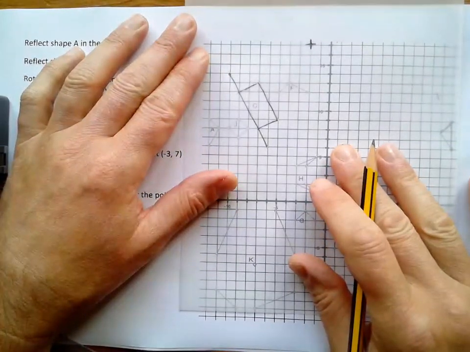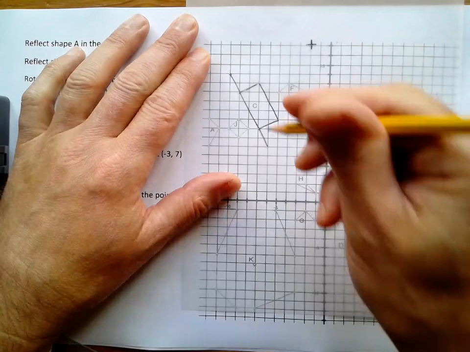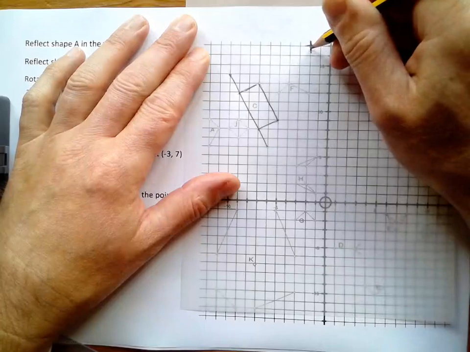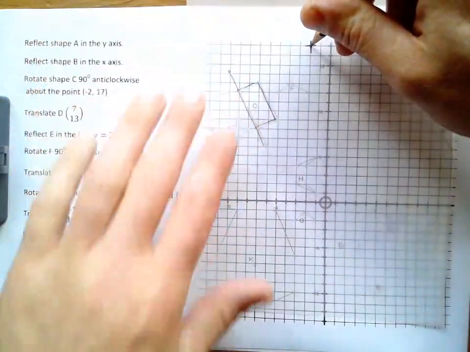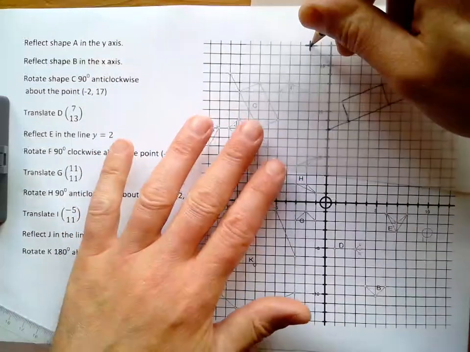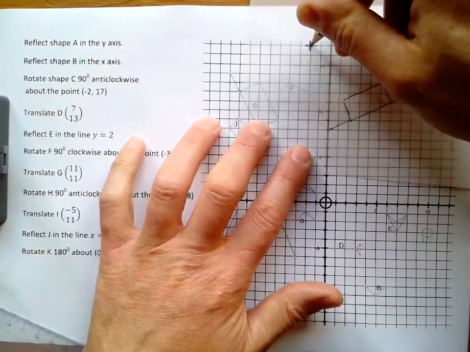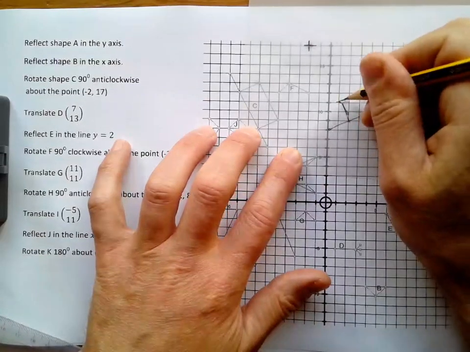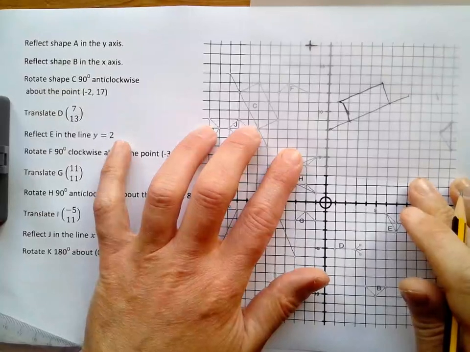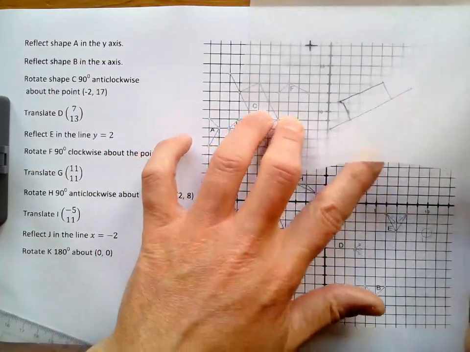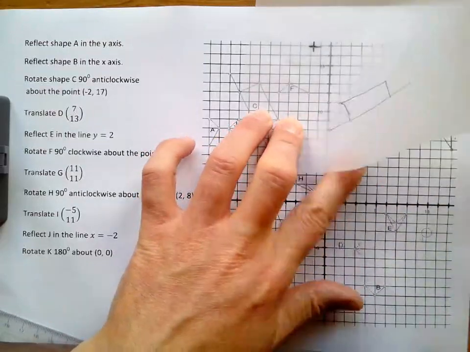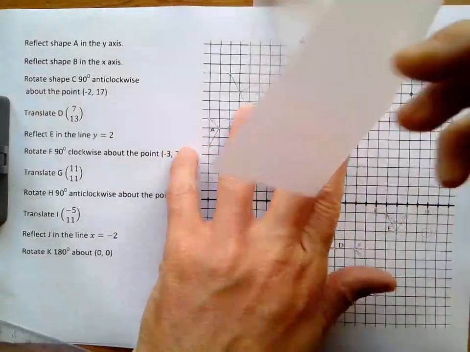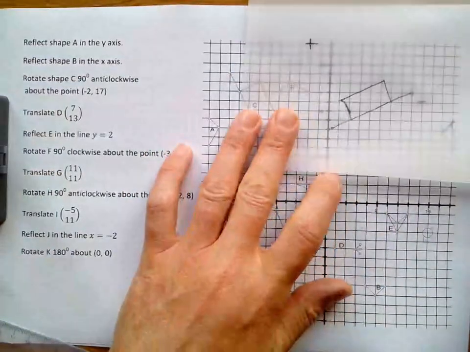Let me just make sure I've got them exactly in the right place. You've got to be really accurate with this, otherwise it doesn't work very well. Try it again. 90 degrees ends up there, like that. Okay, so what I need to do now is to draw that in that position. So remember, my method for doing this is to keep putting it down and picking it back up again, so you don't forget where the important points are.